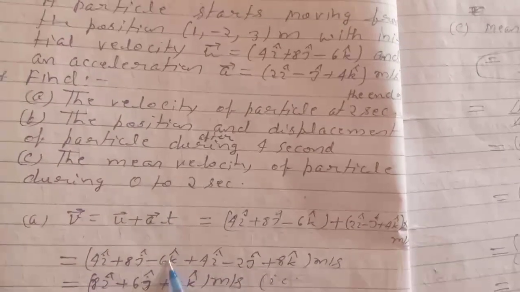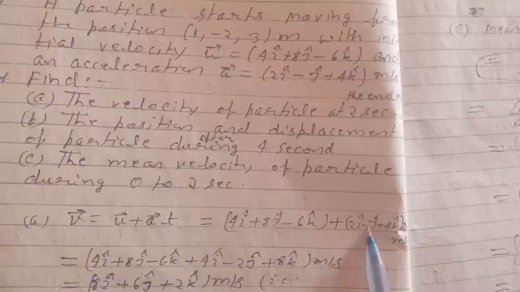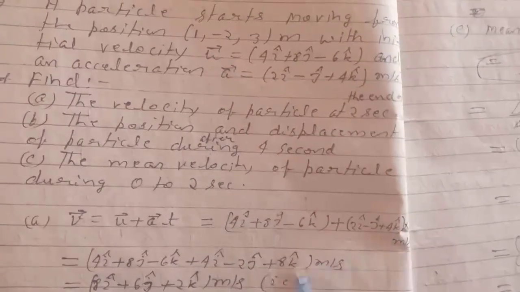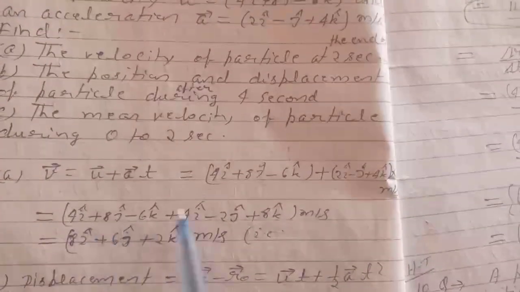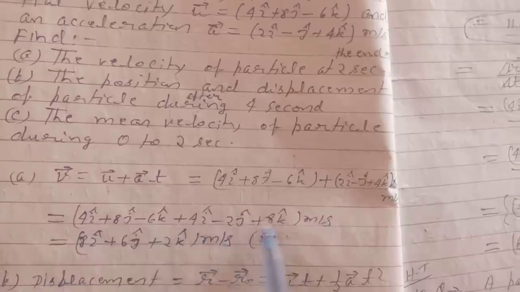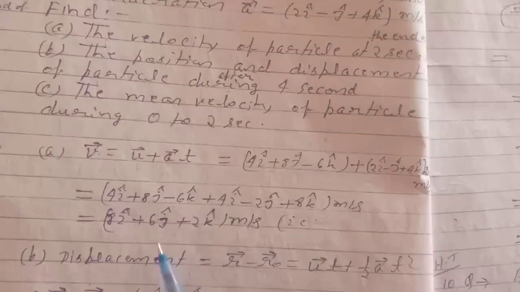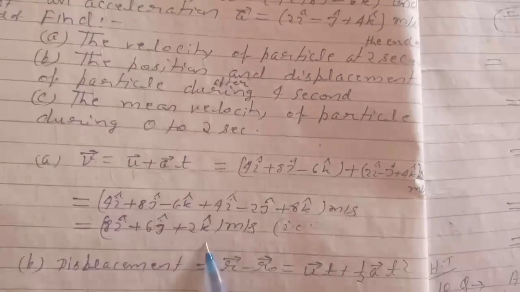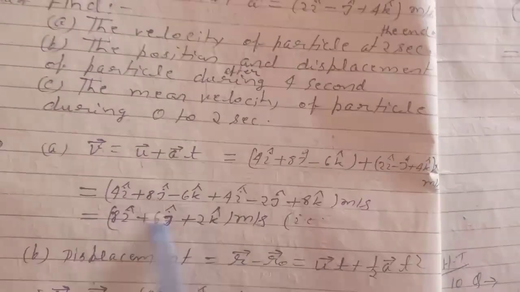Also 4i cap plus 8j cap minus 6k cap, this will be 2 into 2, 4i cap minus 2 into 1 minus 2j cap plus 4 into 2, 8k cap meter per second, or equals to 8i cap plus 6j cap, 4 8i cap 8j minus 2j 6j cap and minus 6k plus 8k plus 2k cap meter per second. This is in the vector form. You can also find magnitude of velocity by taking mode.